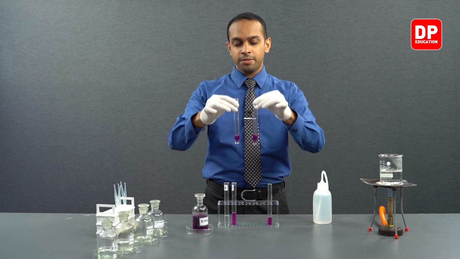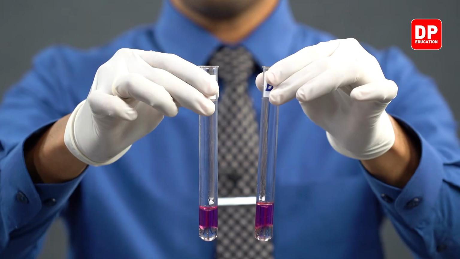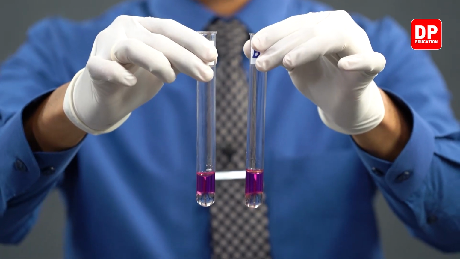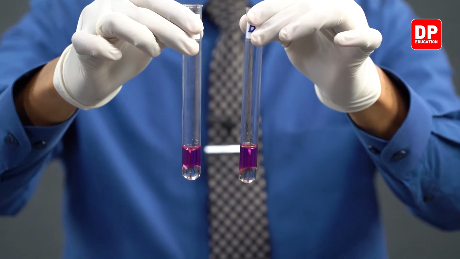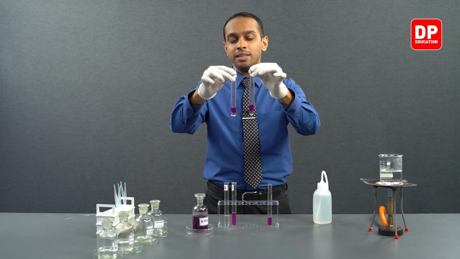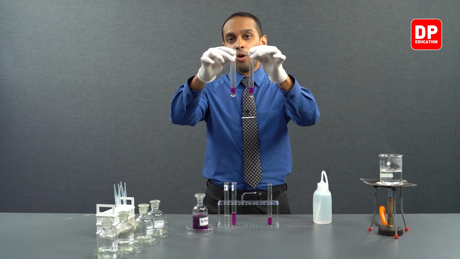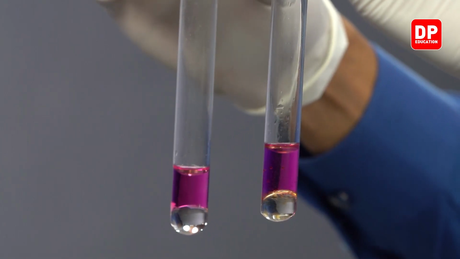You may observe upon addition of acidified potassium permanganate, there is a slight decoloration of the acidified potassium permanganate layer, as well as that they are organized in two layers, right?